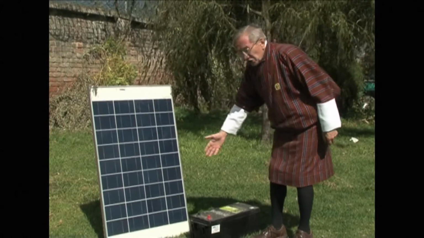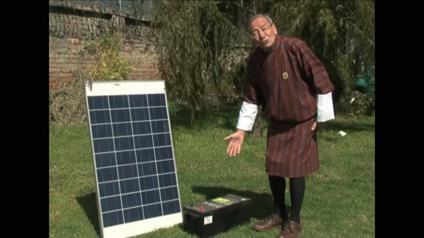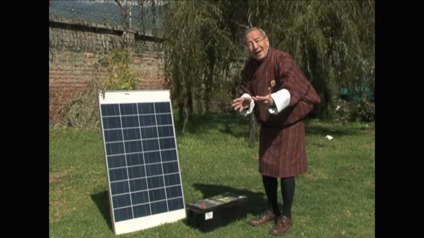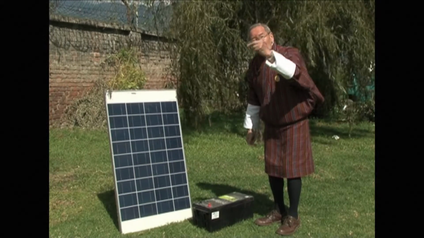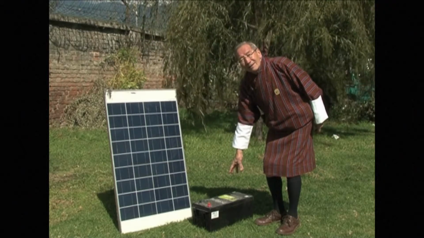The electrical energy goes into the battery, where it is converted into stored chemical energy. So there is an energy conversion chain: nuclear, radiant, electrical, chemical.